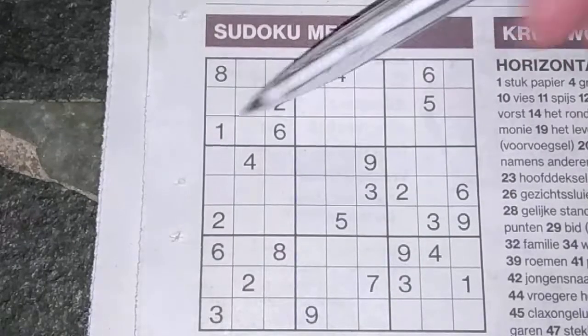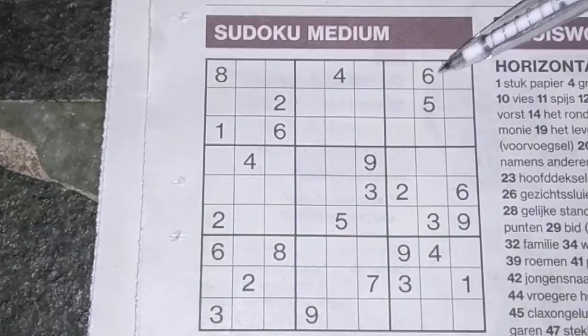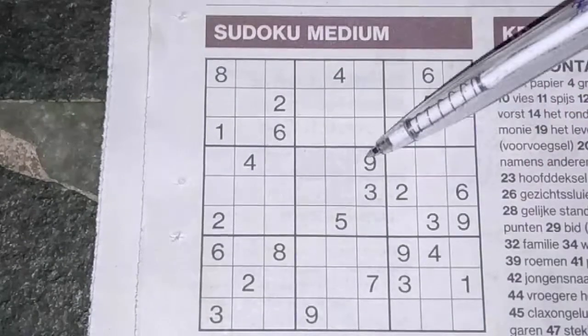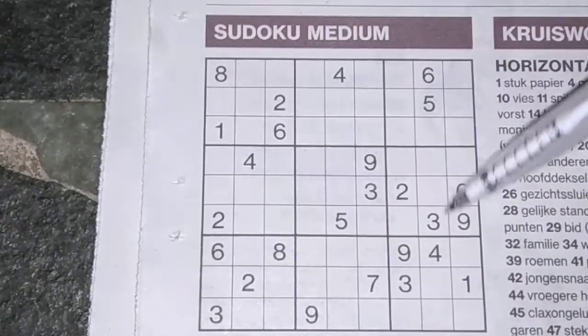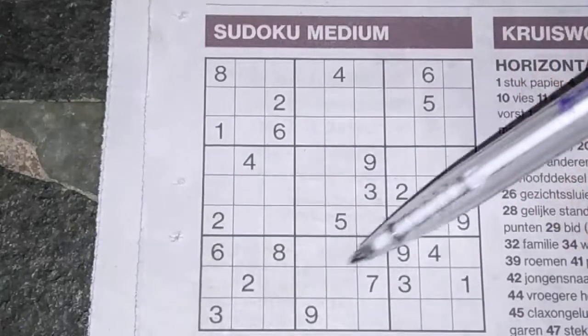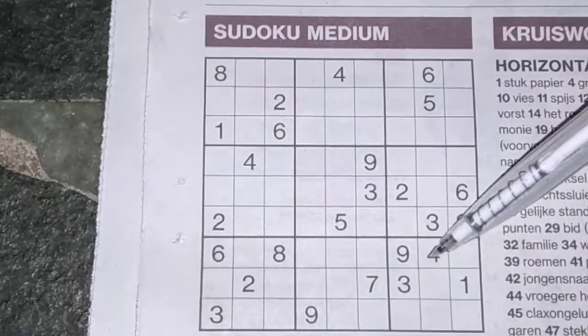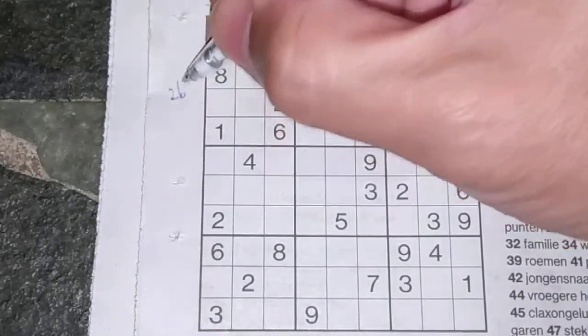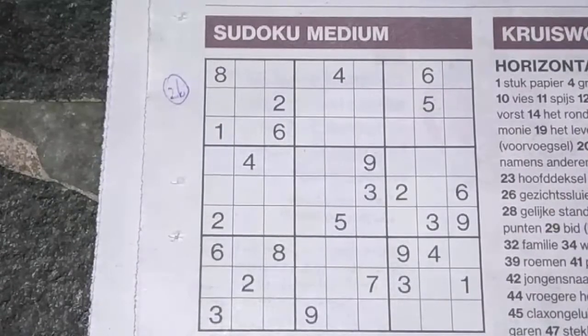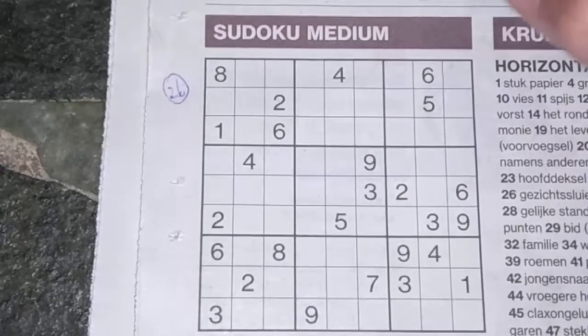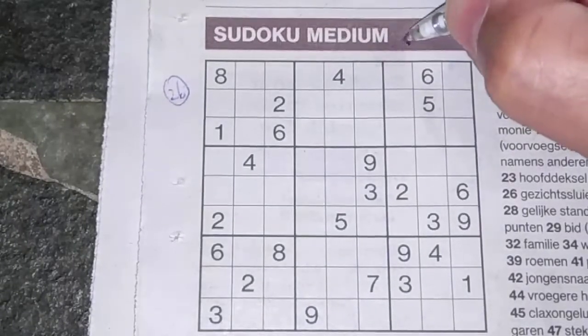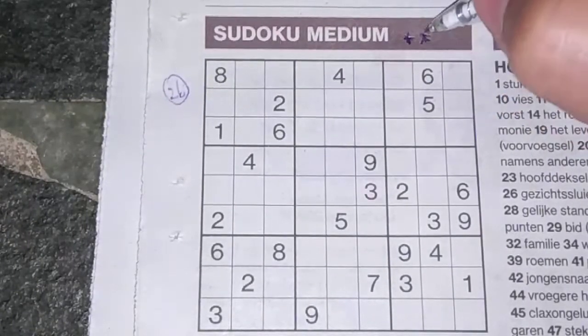So we have here 4 digits: 5, 6, 7, 8, 9, plus 3 is 12, plus 4 is 16, plus 4 is 20, 1, 2, 3, 4, 5, 6, 26 printed numbers. If you compare with the extra Sudokus with 1 star, 2 stars, 3 stars, 4 stars, the 1 star has 27, the 2 stars 26. So this is a 2-star Sudoku.